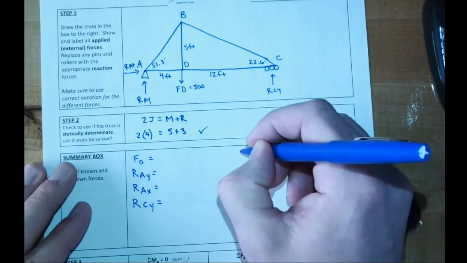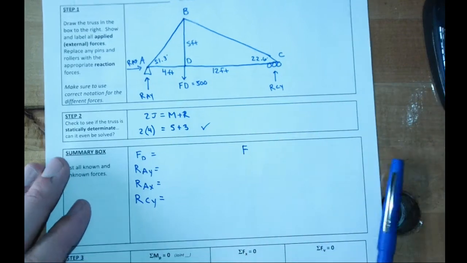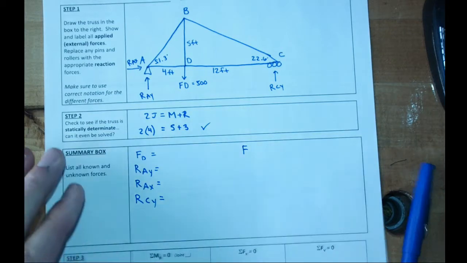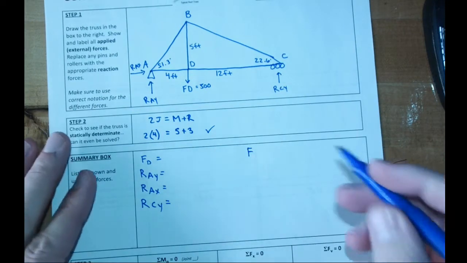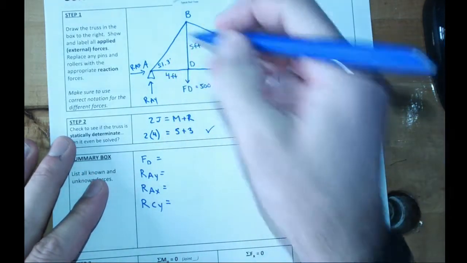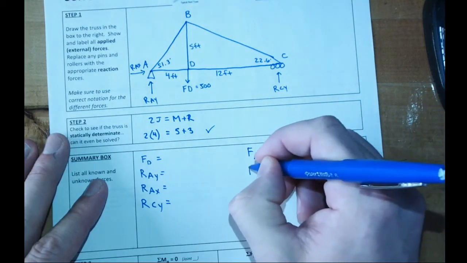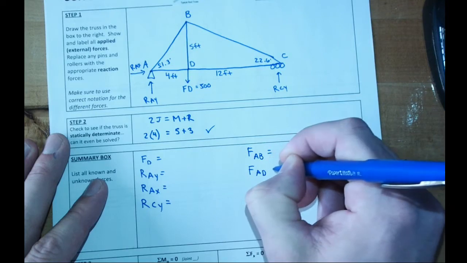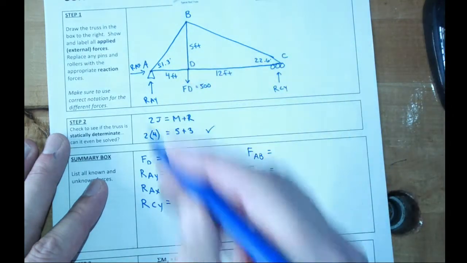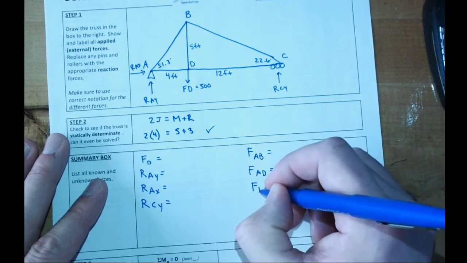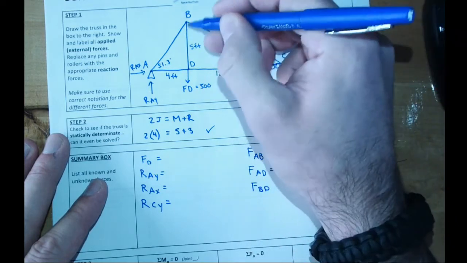The other things are the actual stresses and strains, the forces themselves within the members of the bridge. So we have force AB, we have force AD, we have force BD, that's the center one.